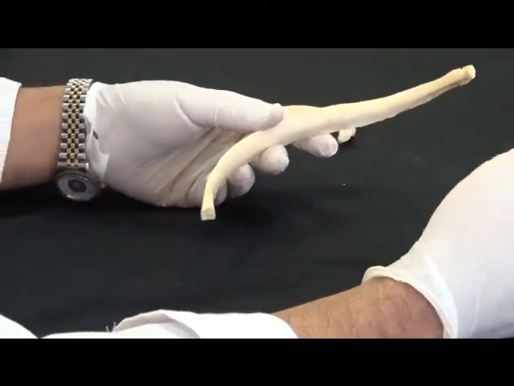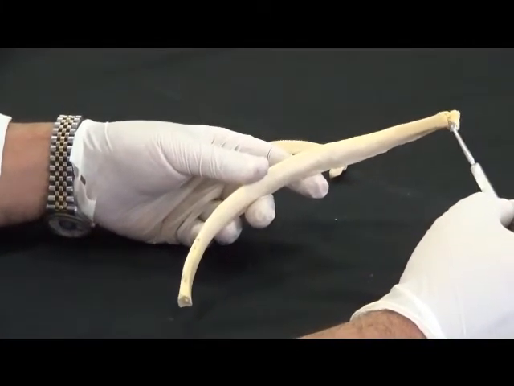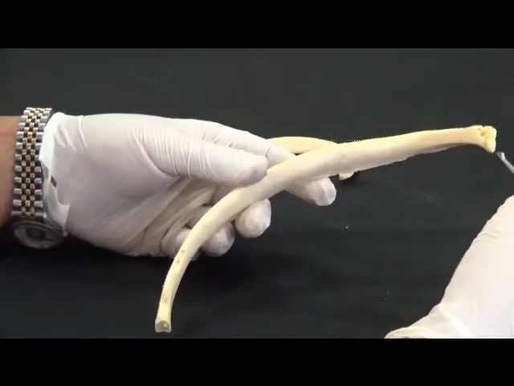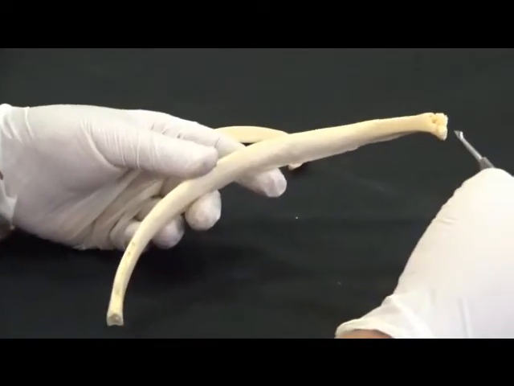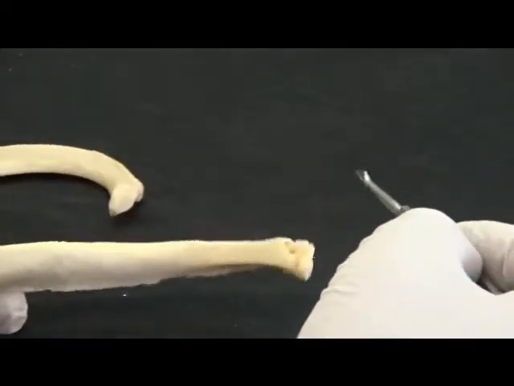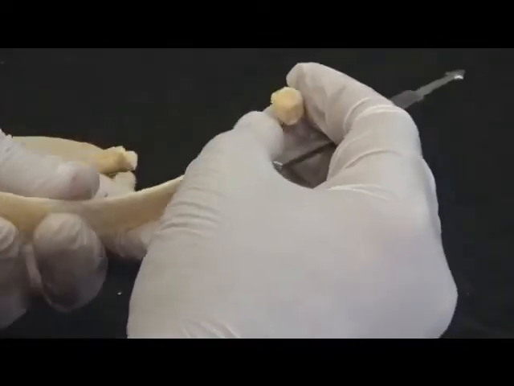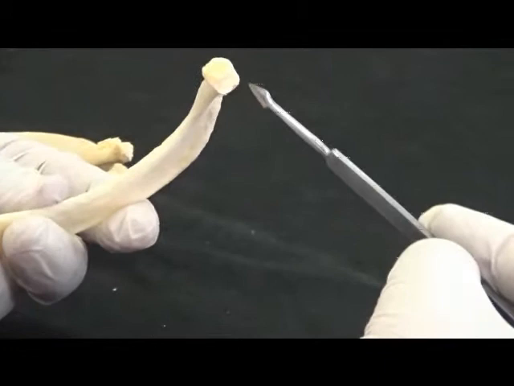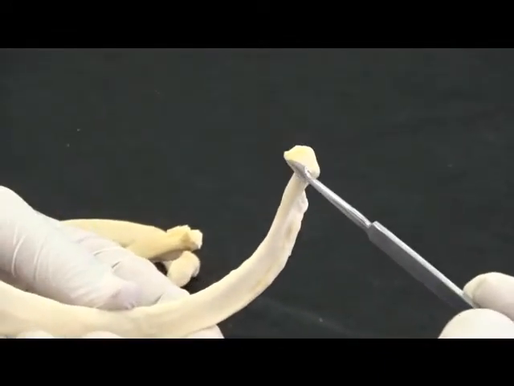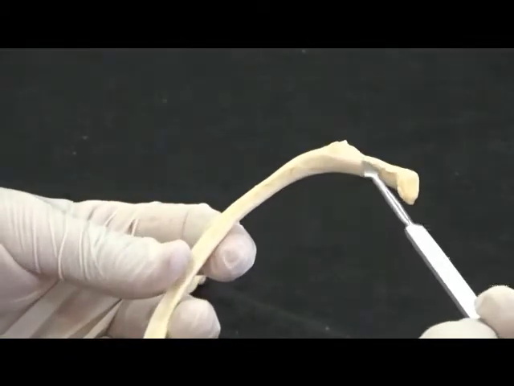So classically, the rib has a head, and this head articulates with the body of the vertebra of the same number and with the body of the vertebra above. This head, which is more prominent, articulates with the vertebra of the same number and the vertebra above, followed by the neck.